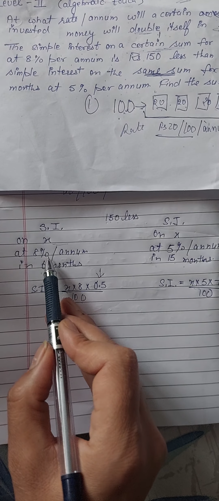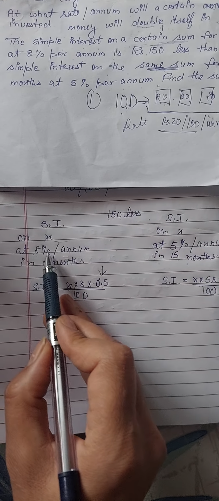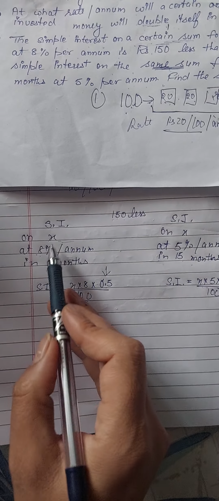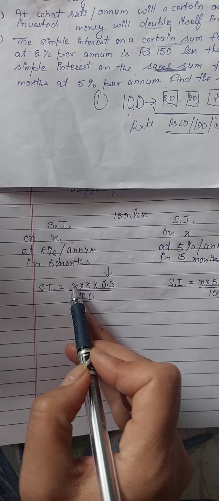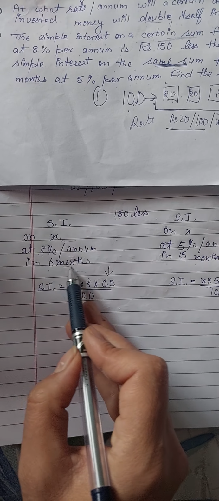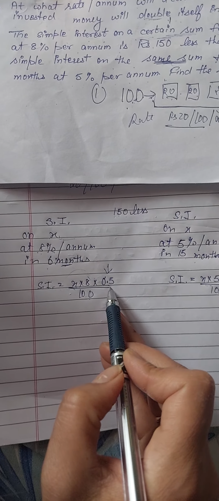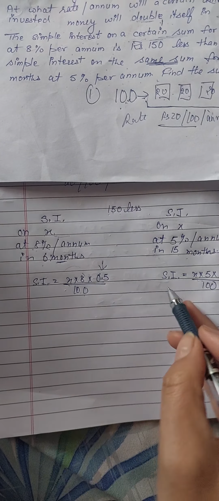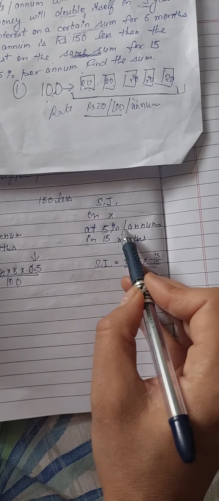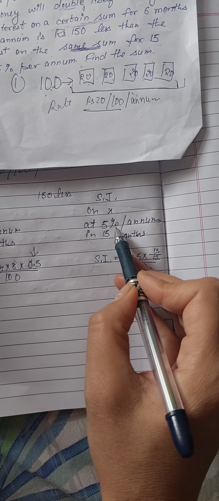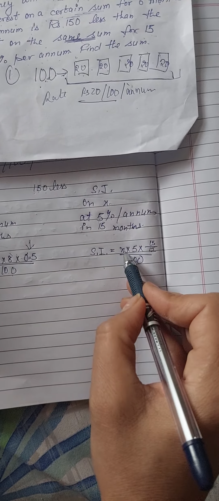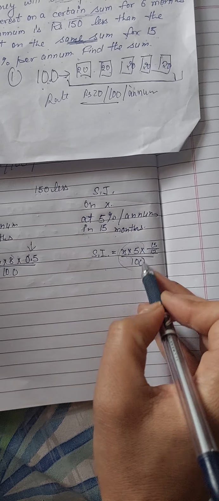The important thing here is this. We get 8 rupees on 100 in 1 year. If we invest X, then we get 8% of X in 1 year. How many years are we keeping it here? We are keeping it for just 6 months, so it's 0.5 years. Similarly here, it's X amount, the rate is 5% per annum, so 5 rupees on 100. The interest on X is 5% of X, but it's per annum, that means in 1 year.